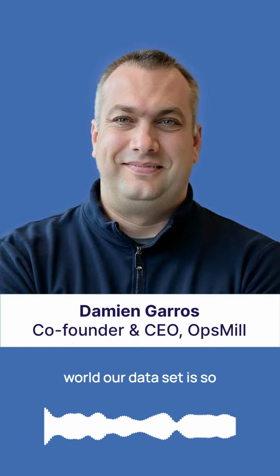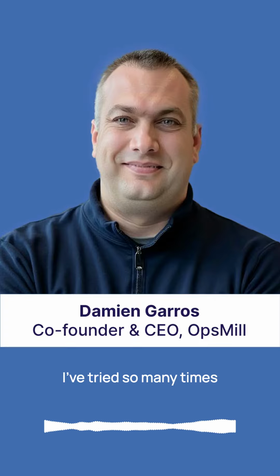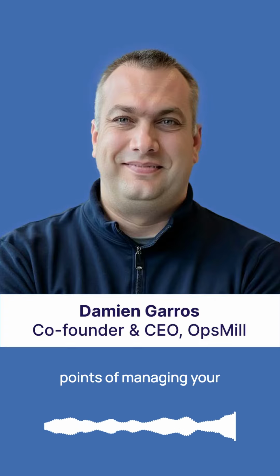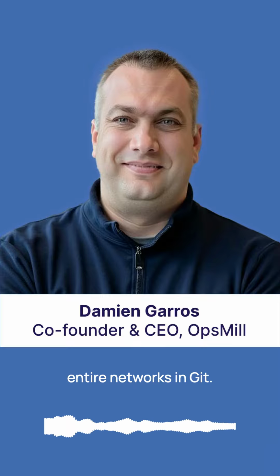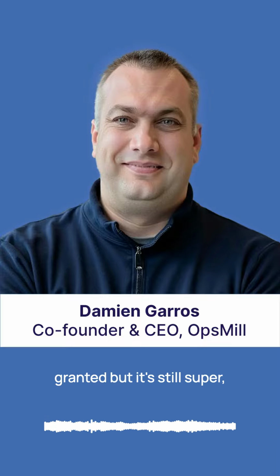But in the networking world, our data set is so big that we tried using Git. I've tried so many times. And the truth at the end is that it's not good enough. There's a lot of pain points of managing your entire network in Git. It's probably better than doing it manually, granted, but it's still super, super complicated to do everything in Git.